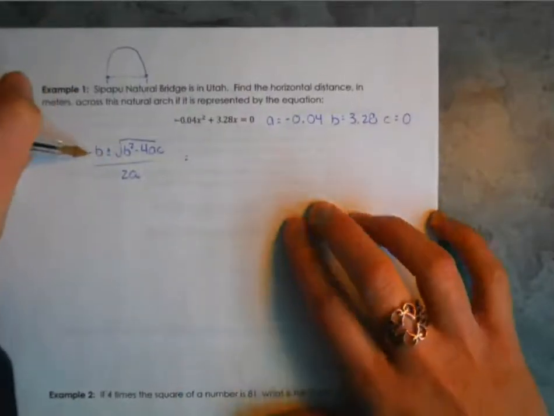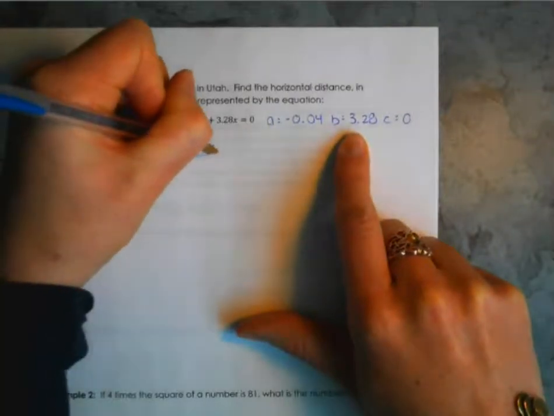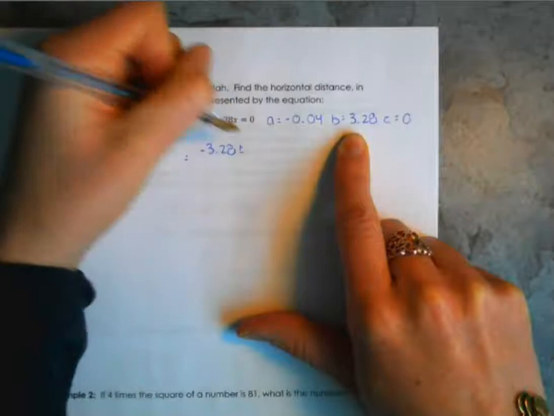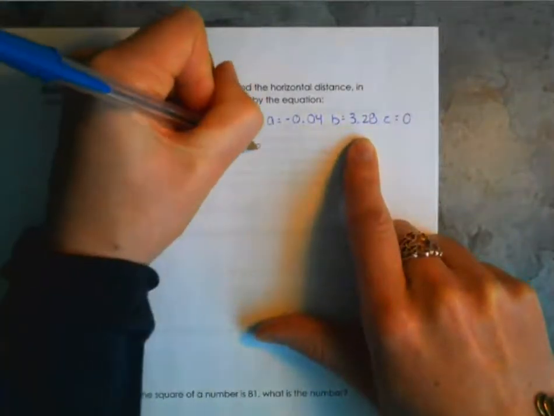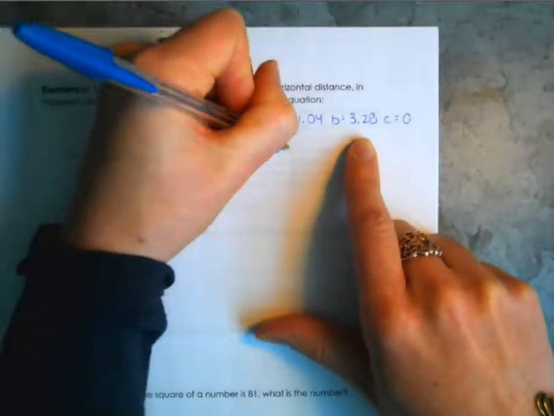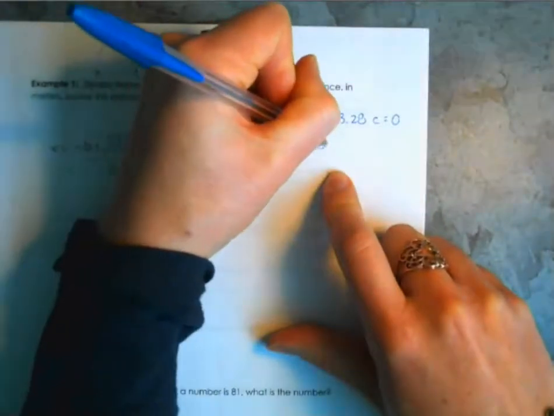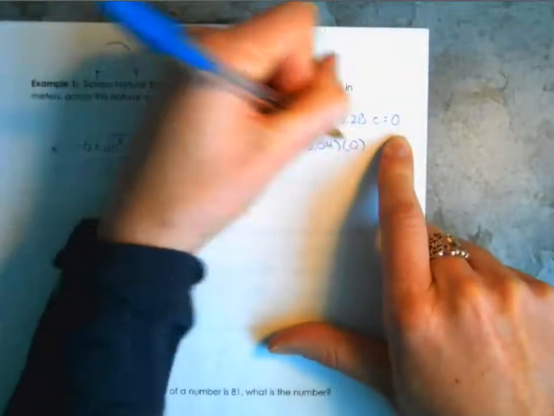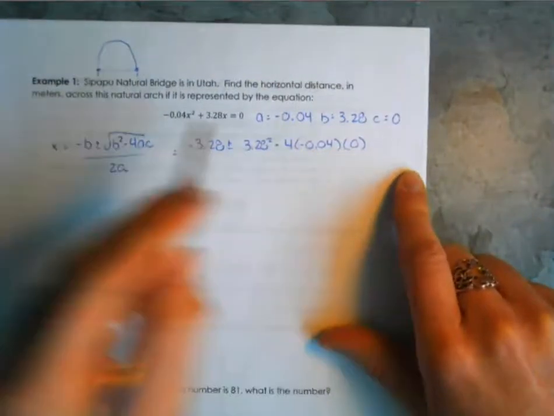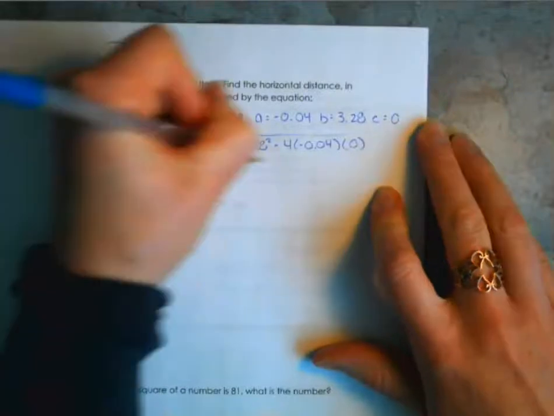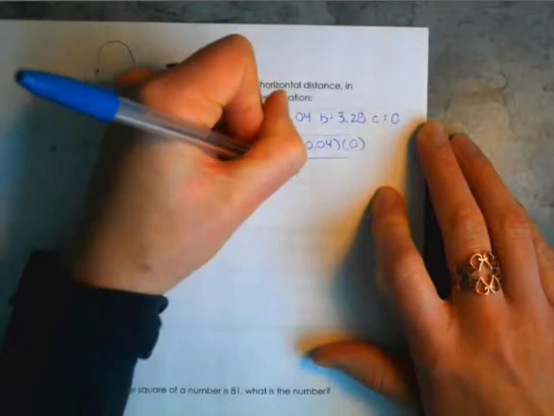If we plug in numbers, negative b is negative 3.28, plus or minus the square root of b squared, so 3.28 squared, minus 4 times a, which is negative 0.04, times c, which is 0. So actually this part is all going to be 0. We're just going to have the 3.28 squared there, divided by 2 times a, which is negative 0.04.